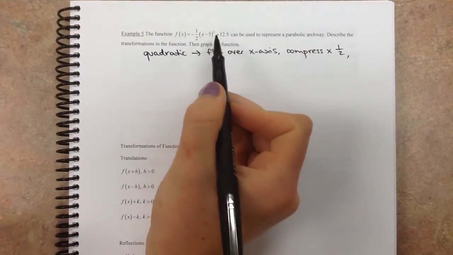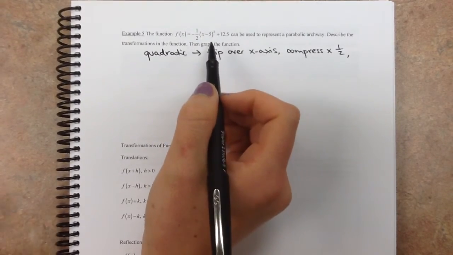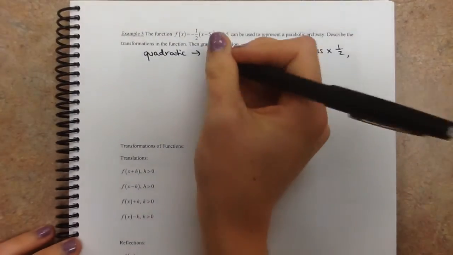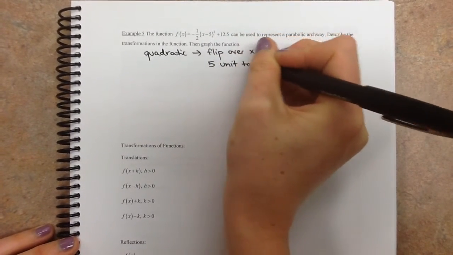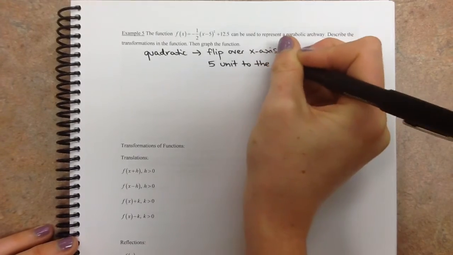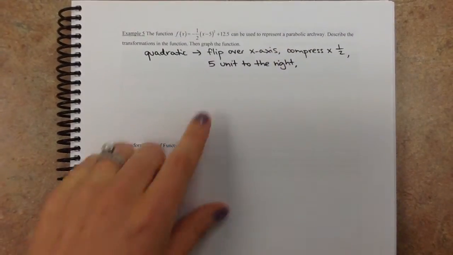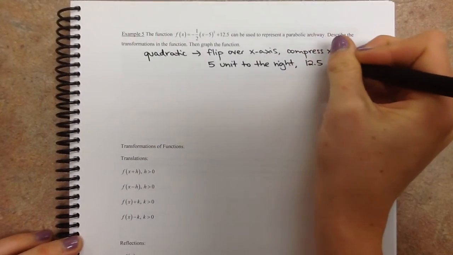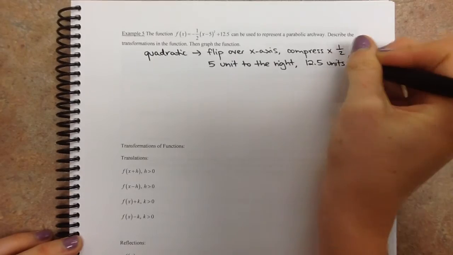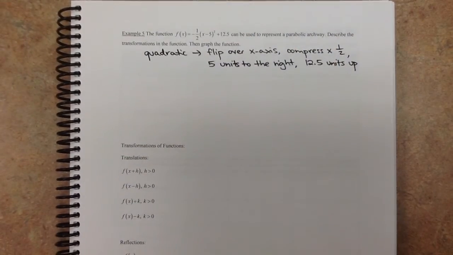This -5 on the inside means it's either a left or right move, but if it's on the inside, remember it does the opposite of what you think it's going to do. So it's going to move 5 units to the right, which is counterintuitive. That minus seems like it should be left, but you do the opposite when you see something inside. And the plus 12.5 on the outside means you are moving 12.5 units up. Plus actually is up. That one does exactly what you think it's going to do.